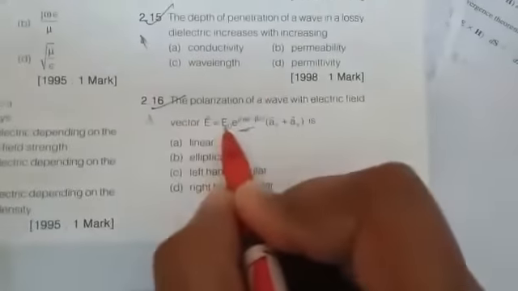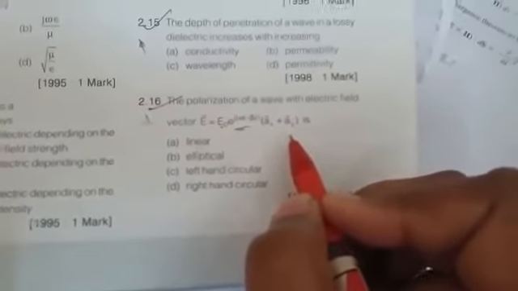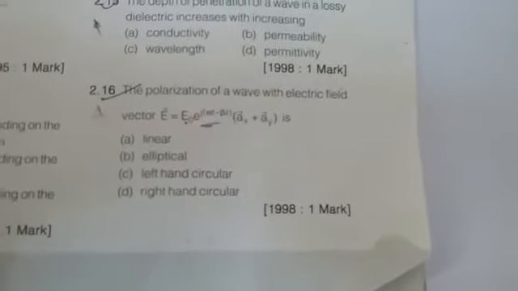I'll give you one more question. You will post the answer in the comment section. These are some GATE questions. So here you can see that we'll do it in 1 minute. You are seeing that the amplitude of the two components is the same, that is E0, and there is no phase difference between these two, because this is a_x, this is here, and there is no phase difference, so it's a linearly polarized wave.